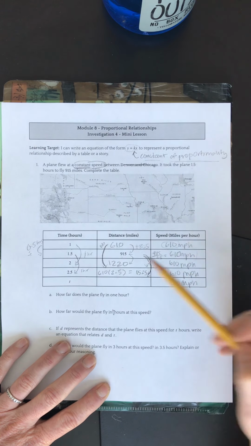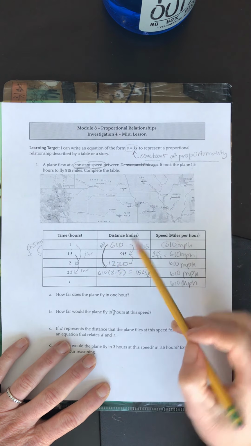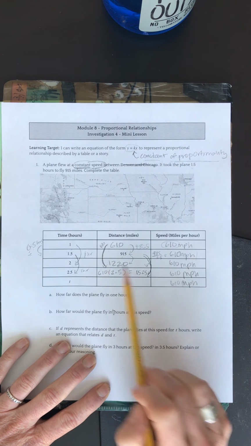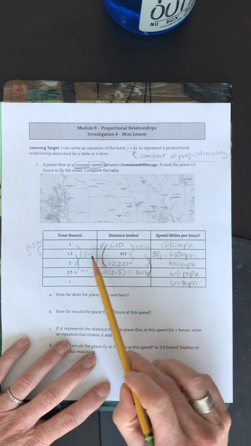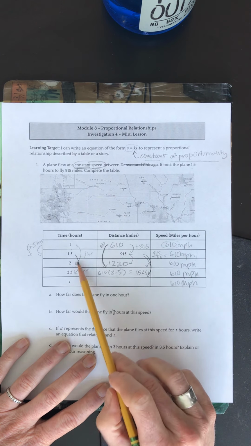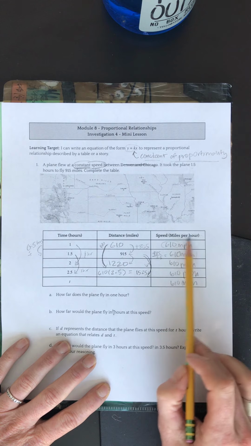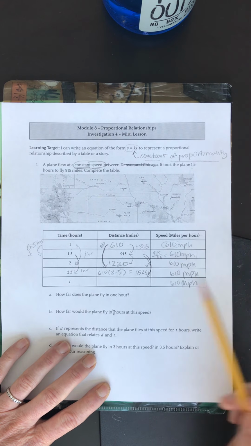And so there's two ways I can find that constant of proportionality, is to think about the rate of change as I move down in units in my table. And if I can come down one full unit, that helps me think about, okay, per 1 hour, right? That word per helps me think of a division problem.